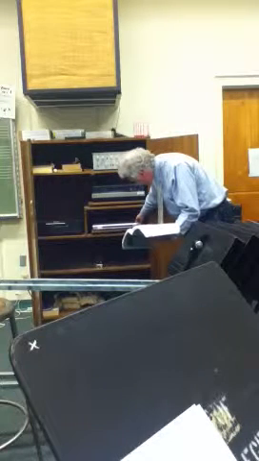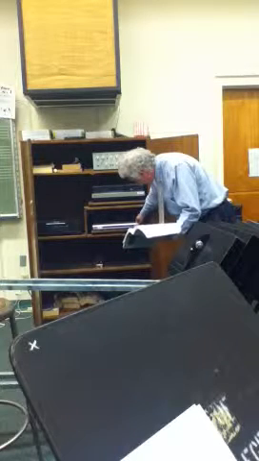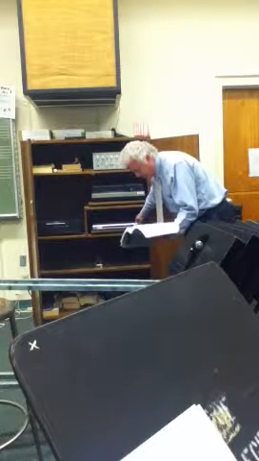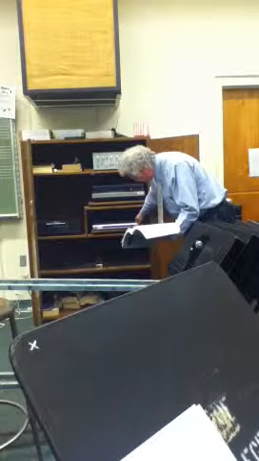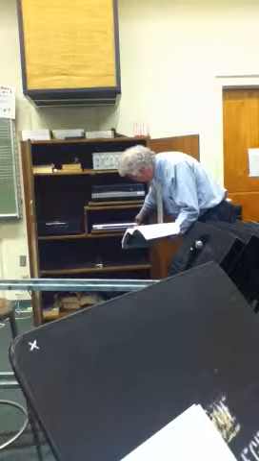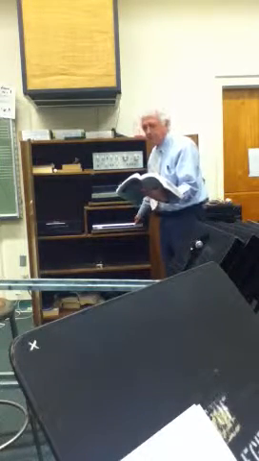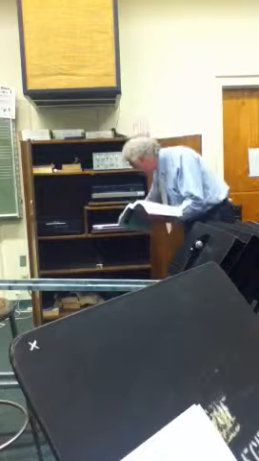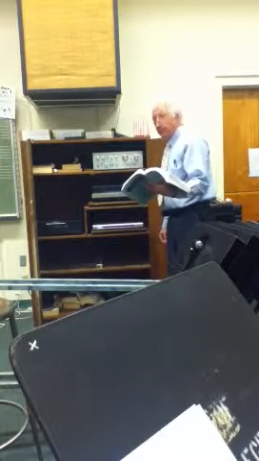It's definitely impressionistic. This is supposed to be the top of page 373. There it is. Whole tone scale.